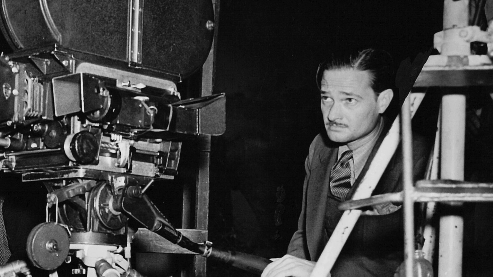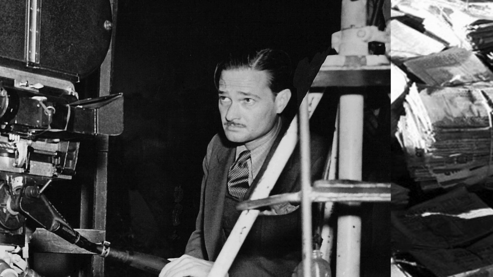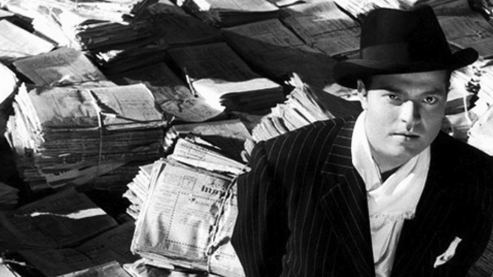Every element in the frame, foreground, midground, and background, is in sharp focus simultaneously, unlike the typical shallow focus of the era. Toland used fast lenses with wide apertures and powerful lighting, combined with smaller film apertures to increase depth of field. This required precise staging and intense illumination.